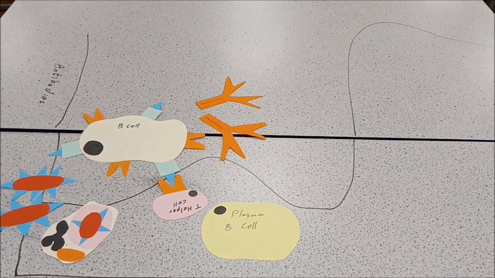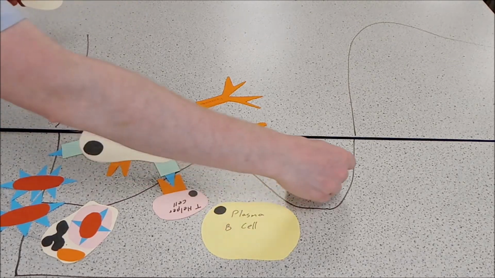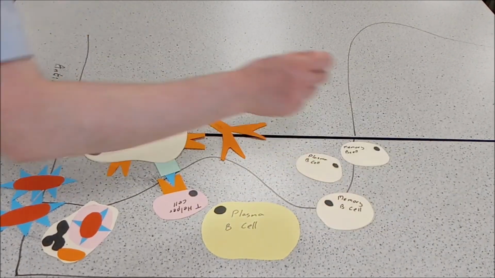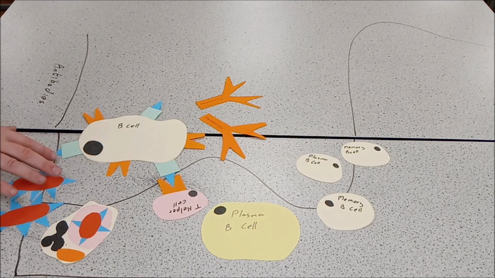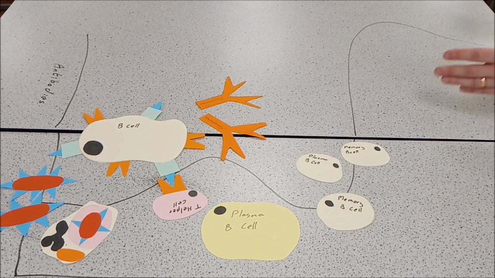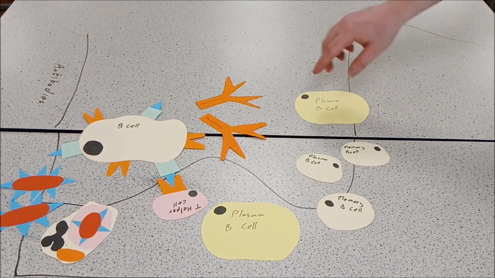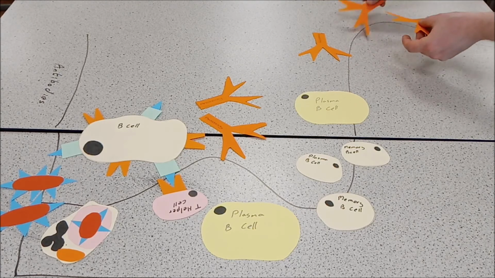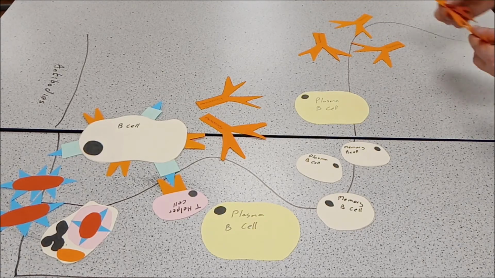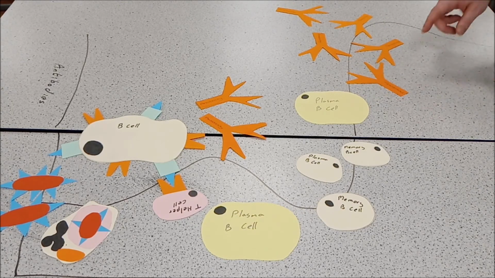The key point at this stage is to say that they will make lots and lots of memory B cells against that particular antigen that we started off with. The next point is to talk about when you've got your secondary infection. Those memory B cells will turn into lots of plasma cells straight away. And because you end up with lots of these plasma cells straight away, you end up with a much higher concentration of antibodies being produced that stay there for a lot longer.